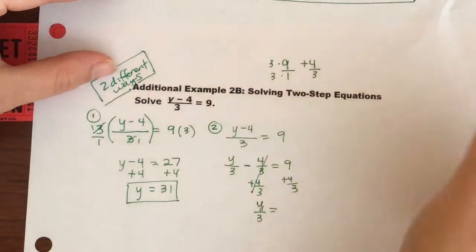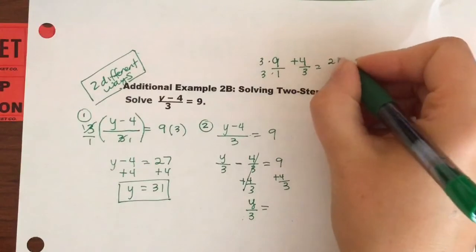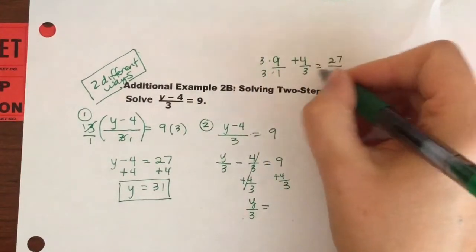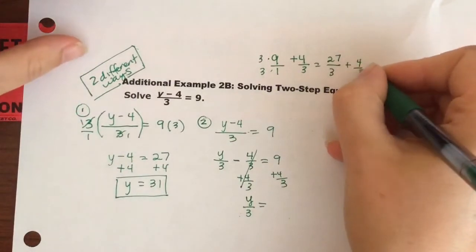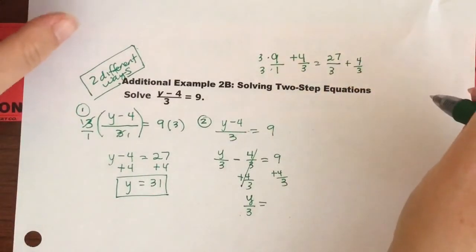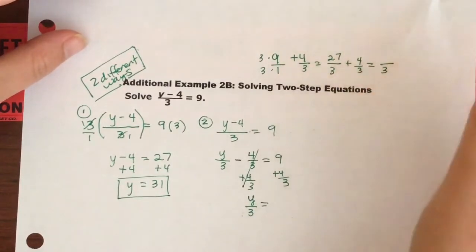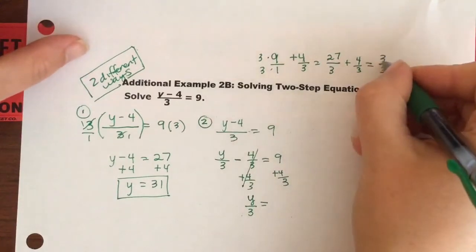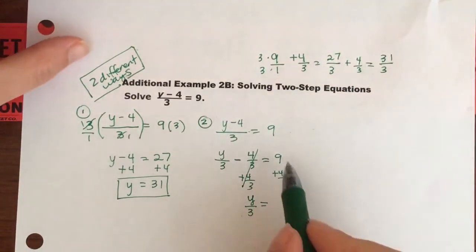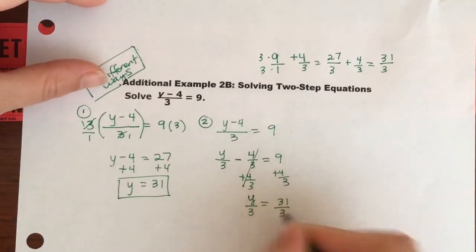Multiply it to the bottom and the top. That means I'm left with 3 times 9 is 27 over 3 plus 4 over 3. That's nice. I have my common denominator now, so I'm going to keep that and then just go 27 plus 4, which is 31. Okay, so 9 plus 4/3 is equal to 31 over 3.